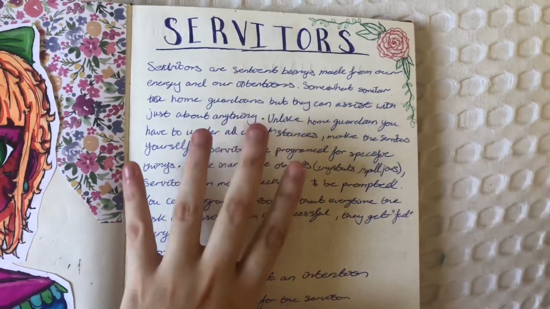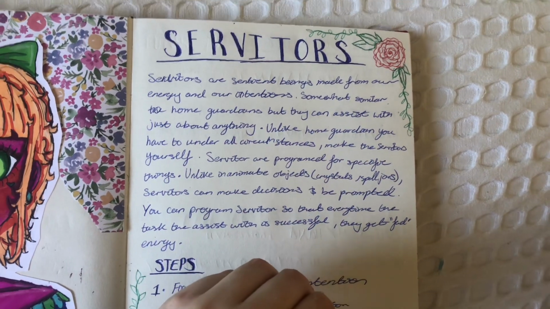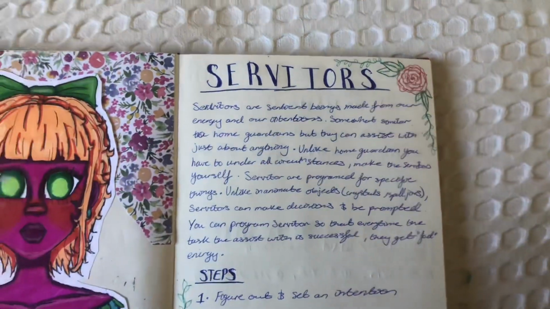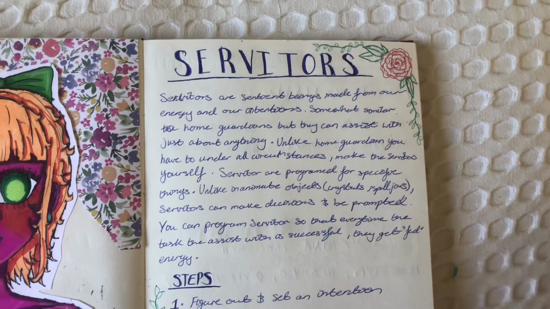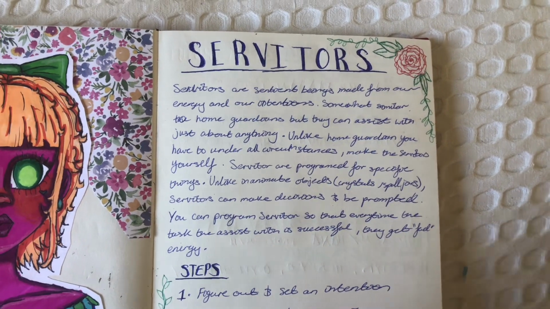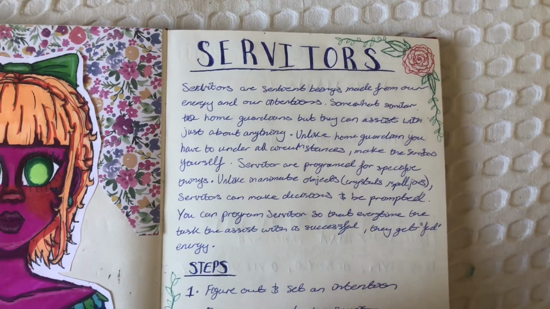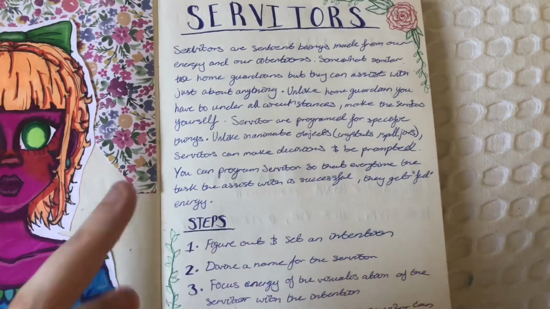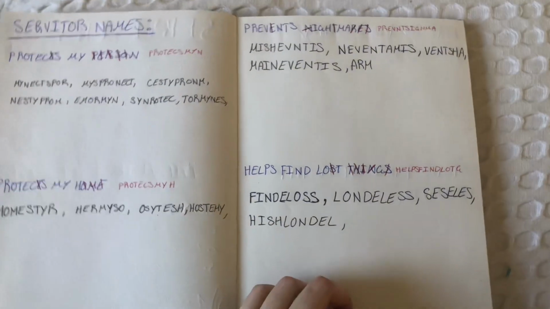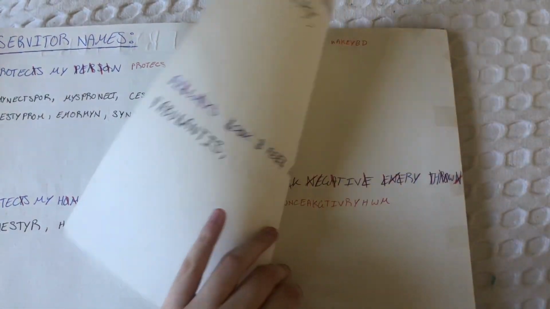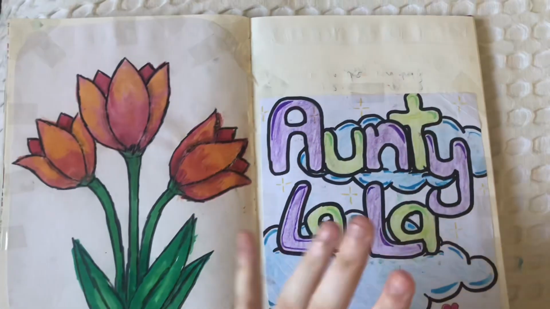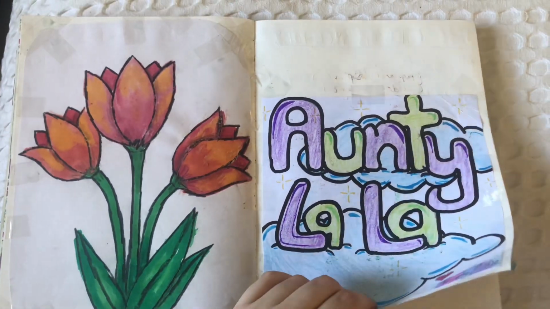Servitors are sentient beings made from our energy and our intentions. I guess a home guardian could be sort of referred to as a servitor, I suppose. It's more of like a little sentient energy that you give jobs to, and then you sort of feed it by it finishing that job. And then I was making up names for certain servitors I'd like to make at some point. You have to be careful with them because they actually do take up your energy.